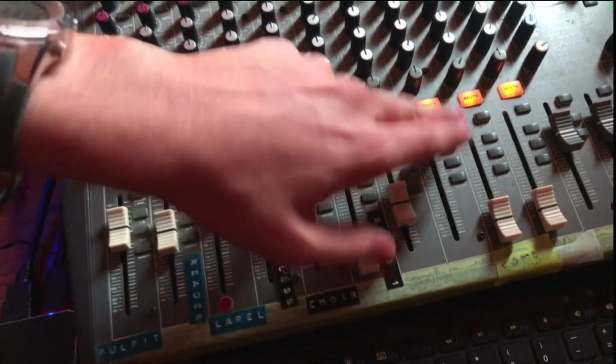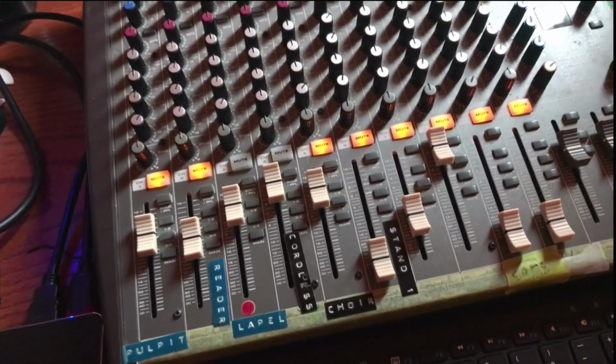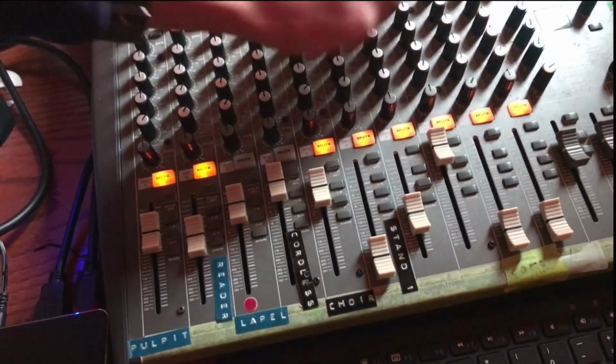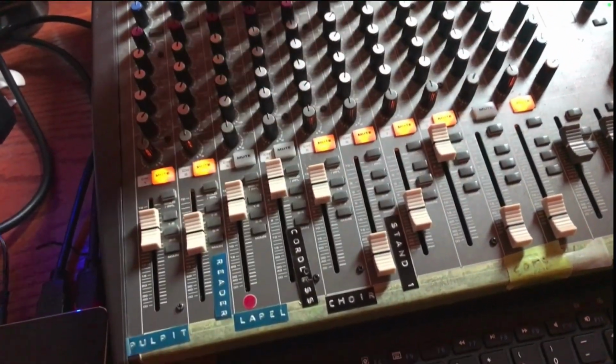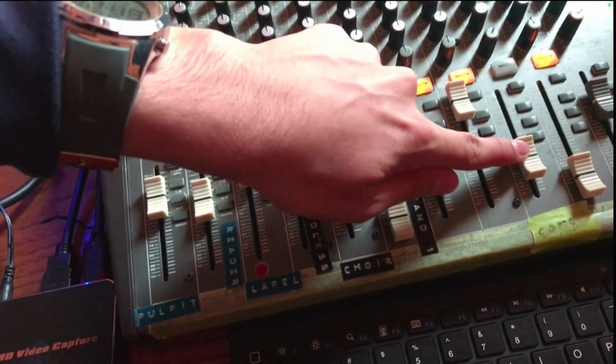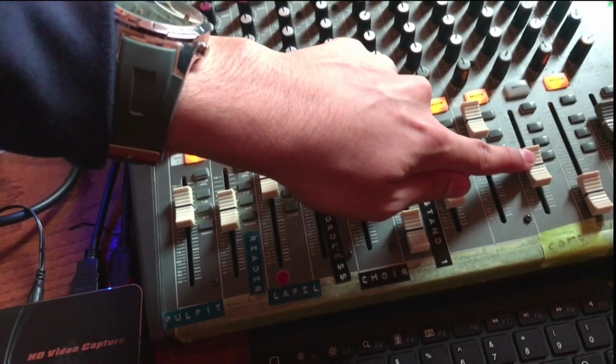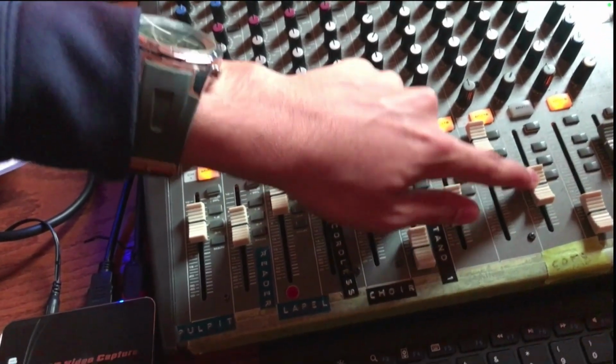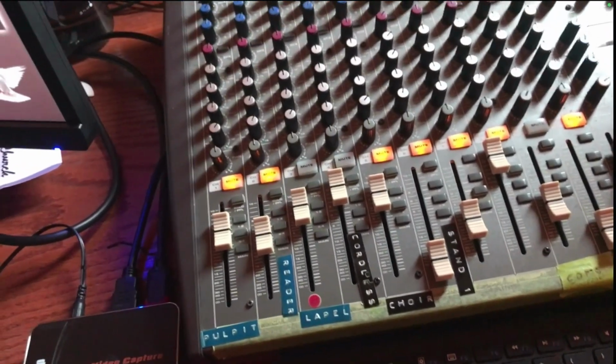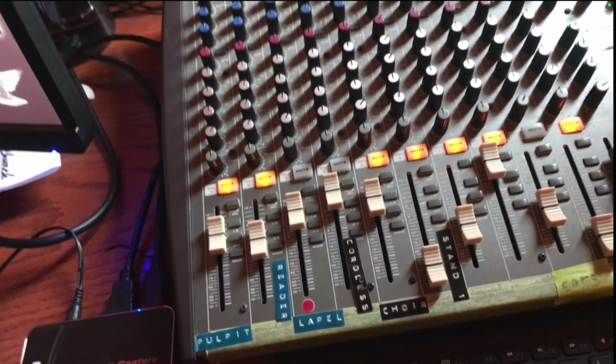Whenever you're using any videos which have audio, you have to unmute this, and then please make sure that you are raising the mixer level to get the audio of the computer in. Otherwise, most of the time, it should be off.